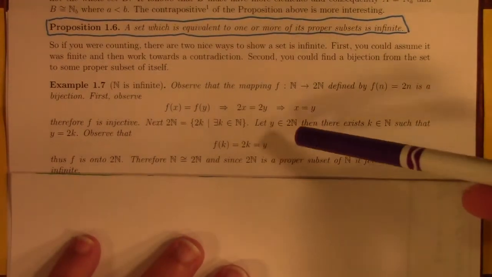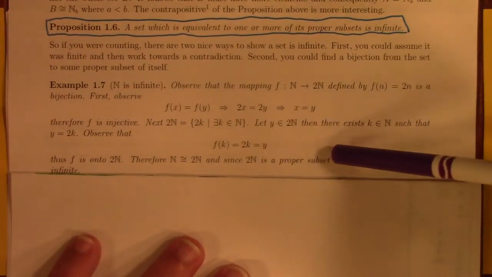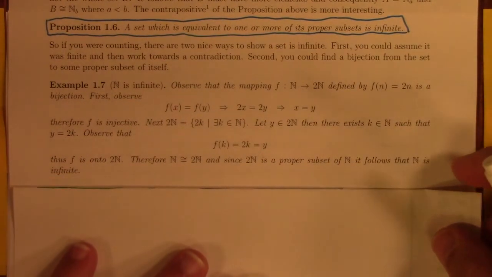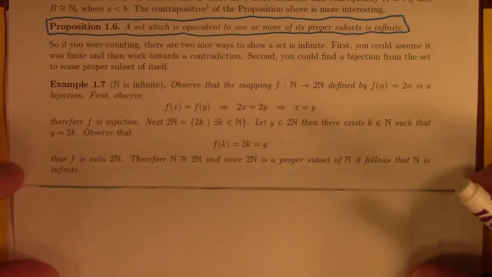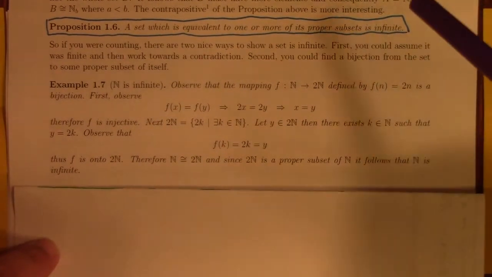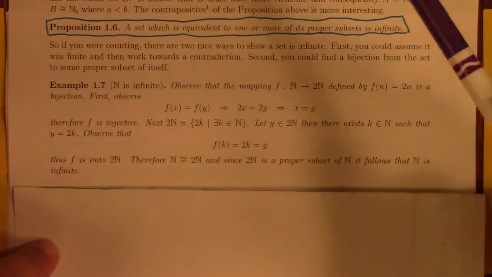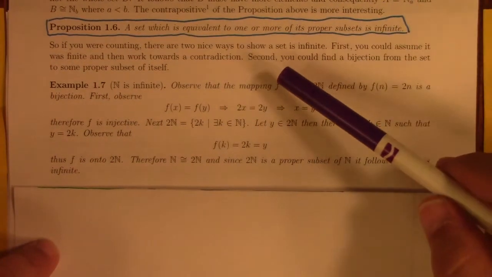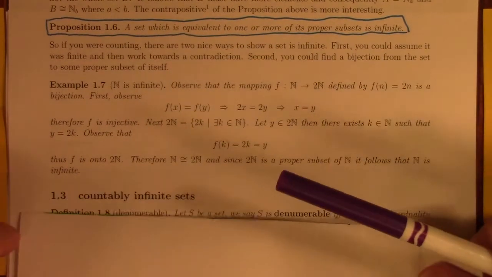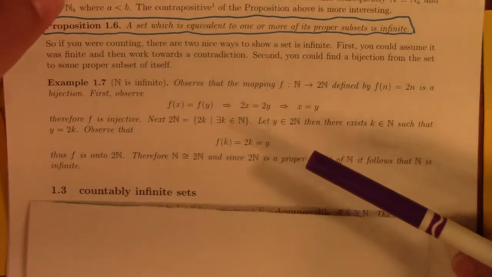And of course, 2N is not all of N, right? Because 2N doesn't have odd numbers. So it's definitely a proper subset of the natural numbers. And thus we have proved that the natural numbers are infinite. And I like this proof a lot because while contradiction is often very useful in mathematics, I don't enjoy proofs by contradiction. I like proofs that are constructive like this more so. Anyway, I'll move on here.